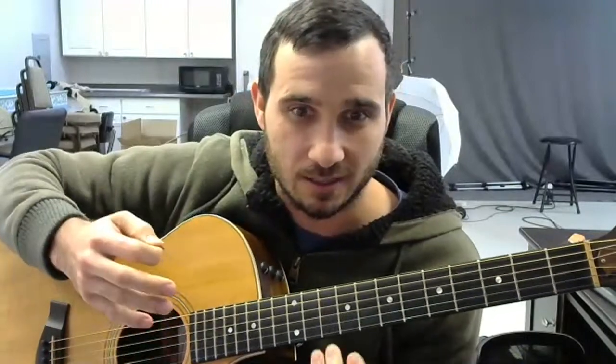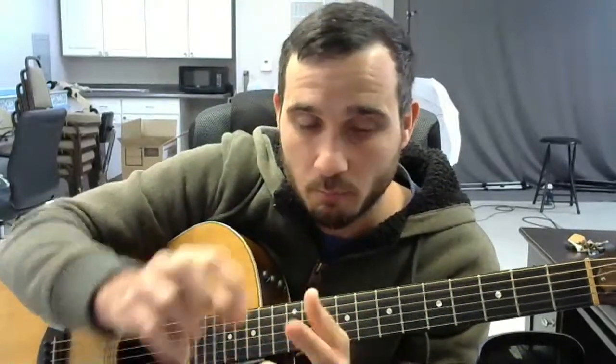That louder sound, the more intense sound on 1 and 3, helps this pattern be more interesting for listeners. Otherwise, it's like this. So again, the dynamics are going to make it more interesting for listeners to listen to you play. That's one way: adding volume and changing volume. And you can do that within a strumming pattern itself, within one strum pattern.